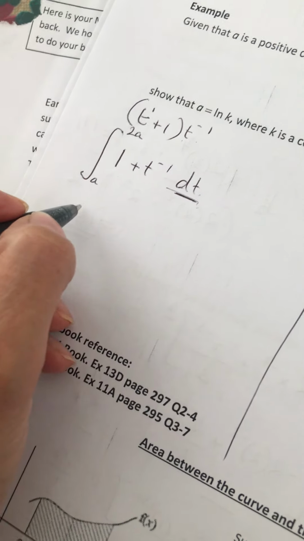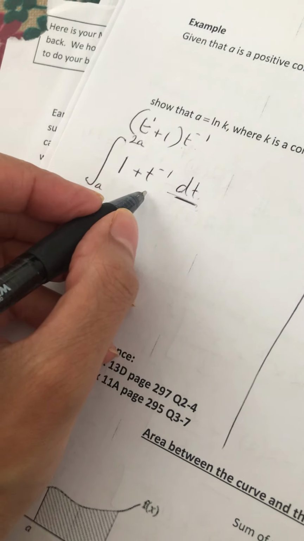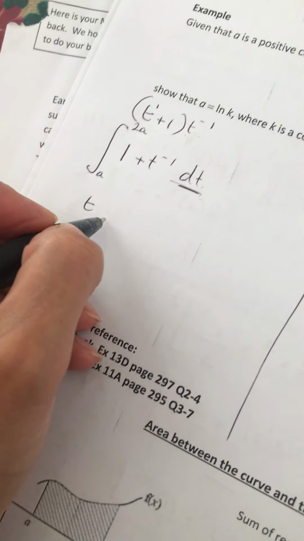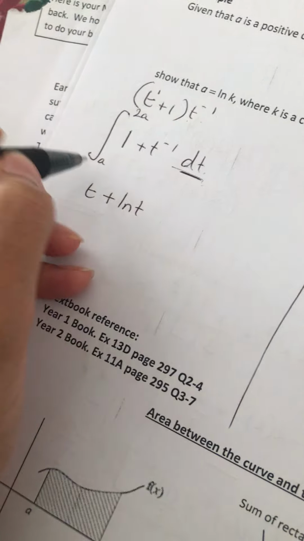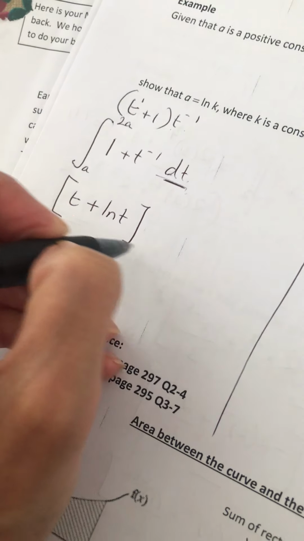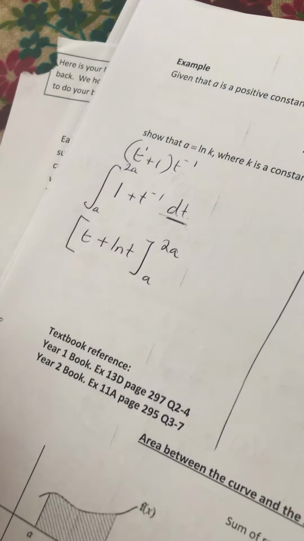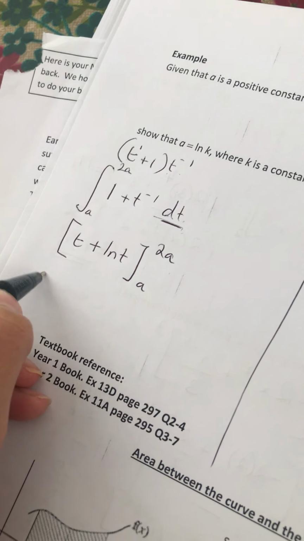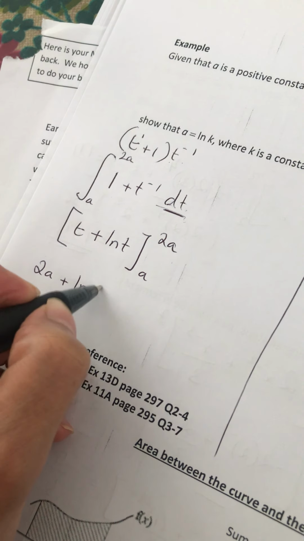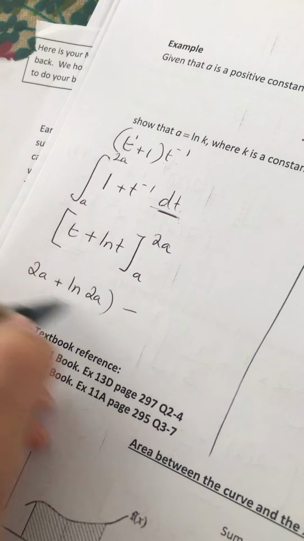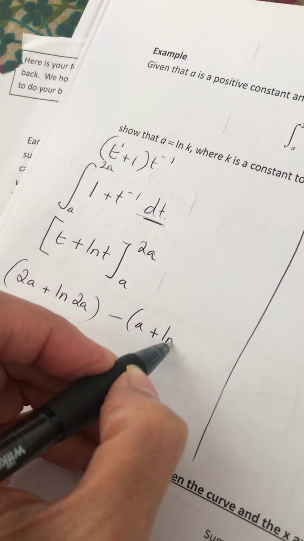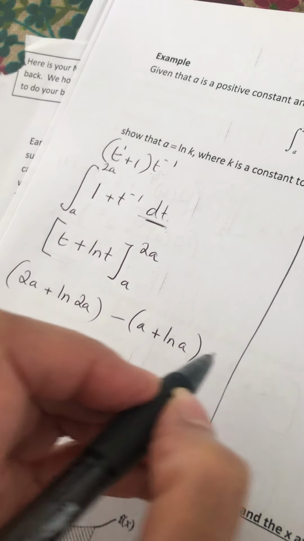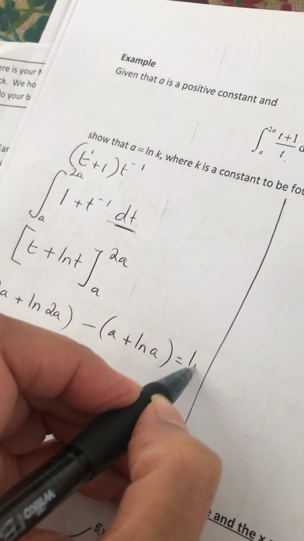So here I'm going to integrate that. That's going to give me t. Integrating t to the power minus 1, that is ln t. We did that last lesson. And then I'm going to put my limits on, a, 2a. Okay. I'm going to sub in my top limit. So it'll be 2a plus ln 2a minus a plus ln a. And I know that's going to equal ln 7.